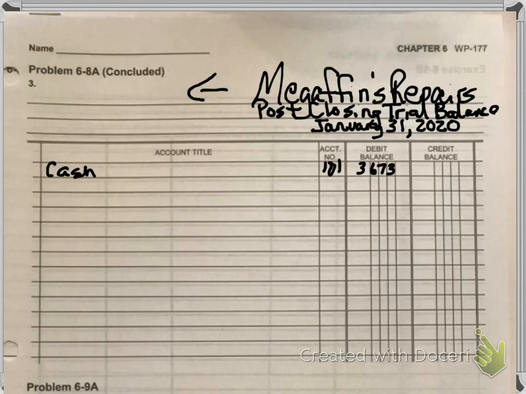Then the next account is accounts receivable. It's account number 122, and when I look at my ledger, it has an ending balance of $1,450. So I'm going to pause and finish this part, and then I'll come back and we'll talk about the entire process.